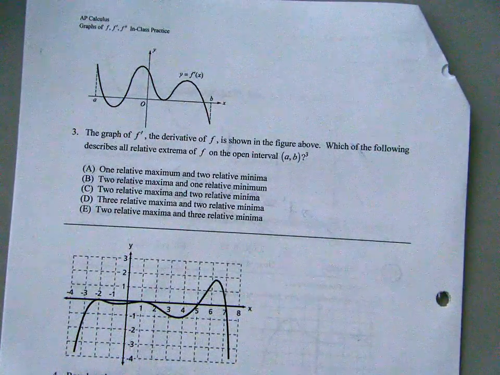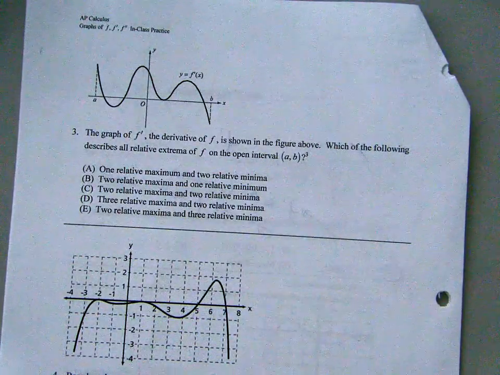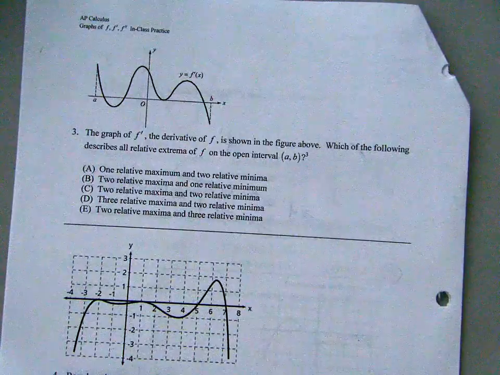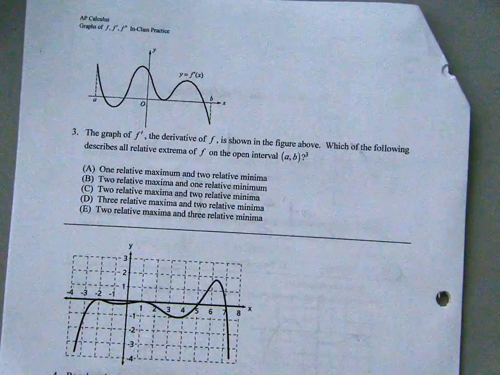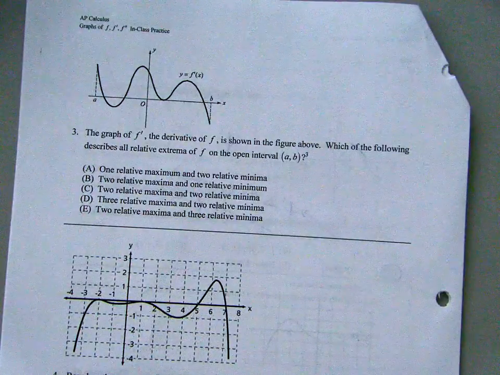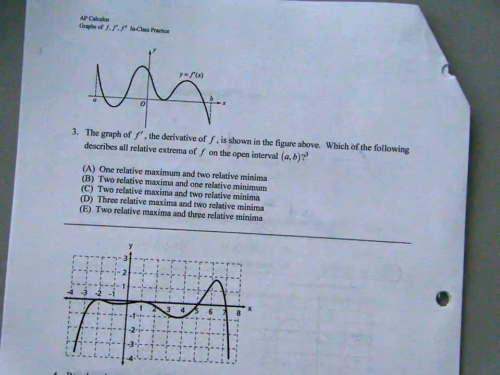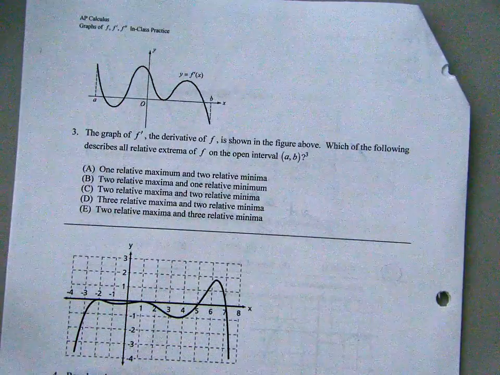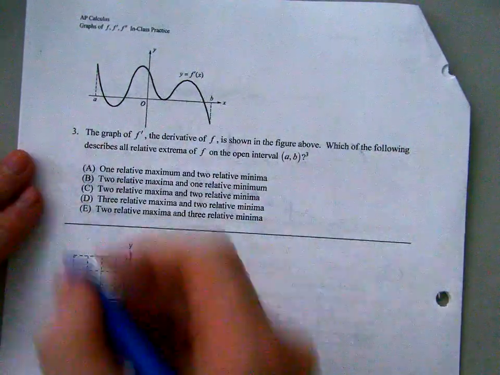Maybe about 1 more minute, and then we'll talk about these two. Okay. Jake, what did you say about number 3? B? Beverly, what did you say? B? How about other people? I said B. It is B.